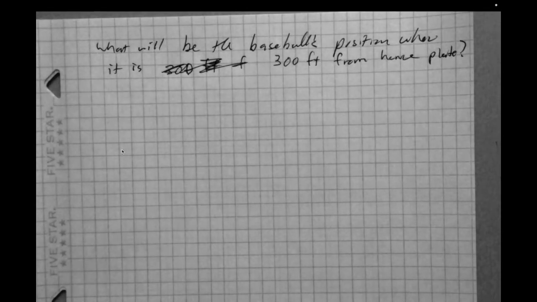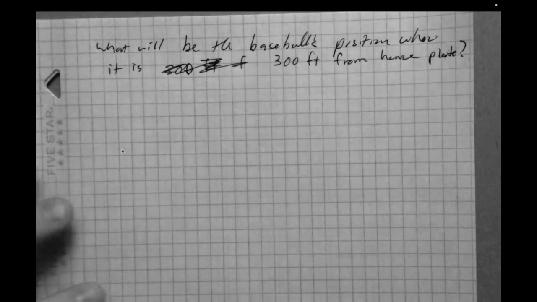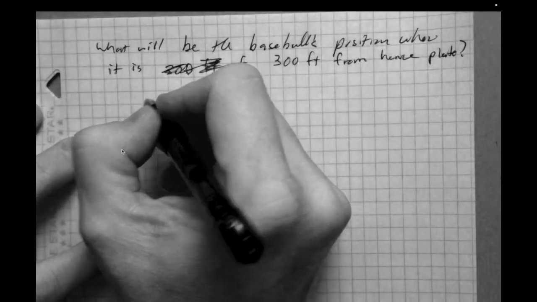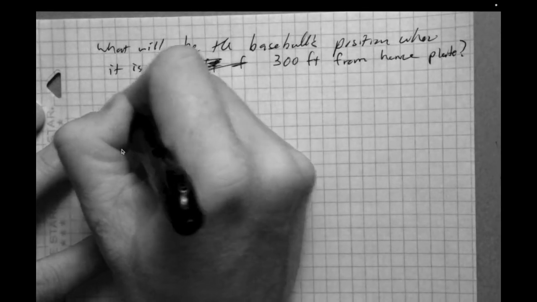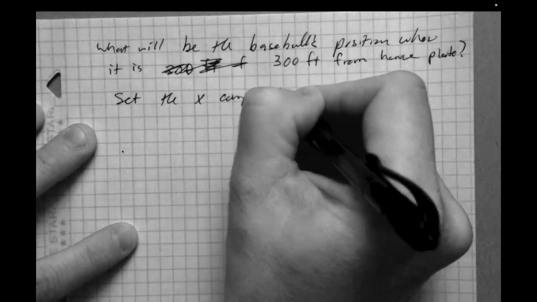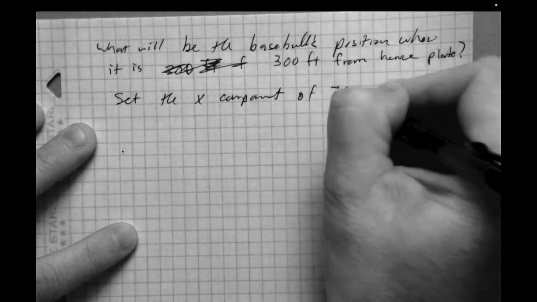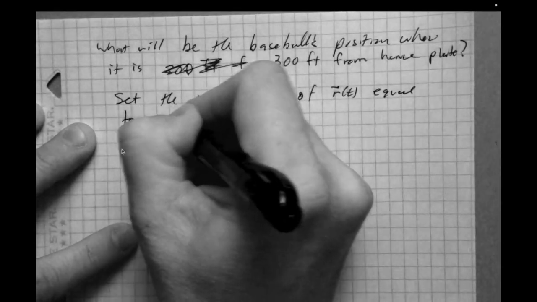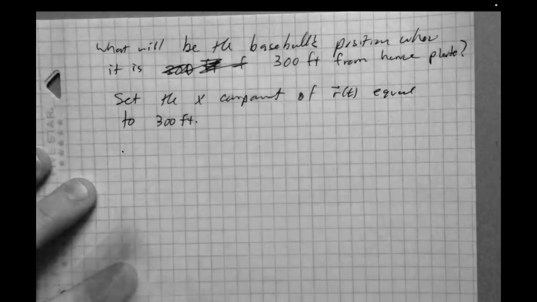Okay, so first of all, we need to figure out at what time the ball will be 300 feet from home plate. So we first need to set the x component of r of t equal to 300 feet. Okay, we start with that, right?